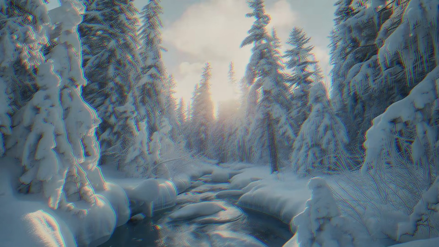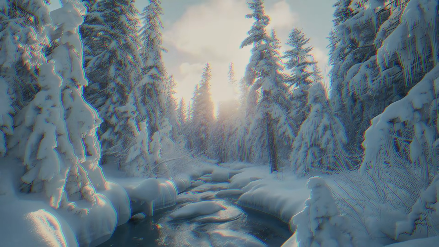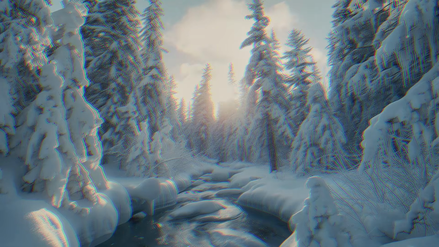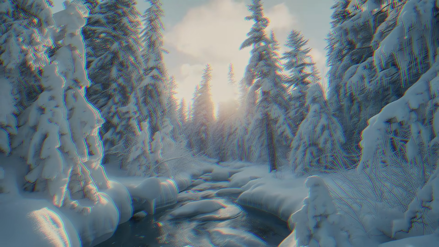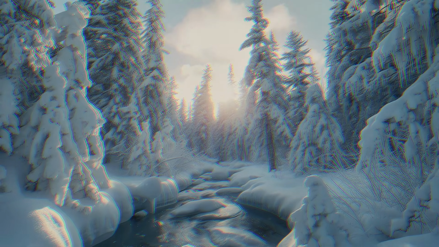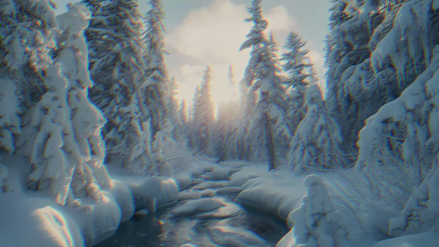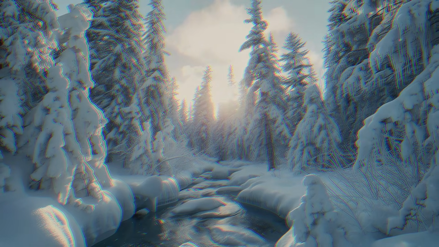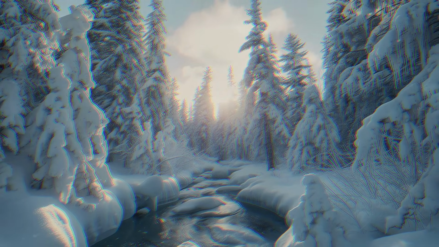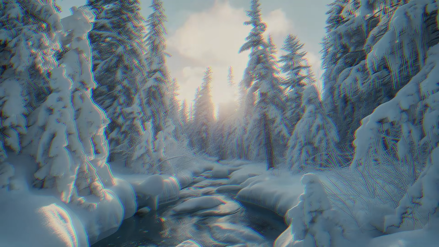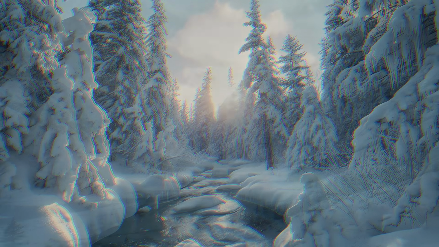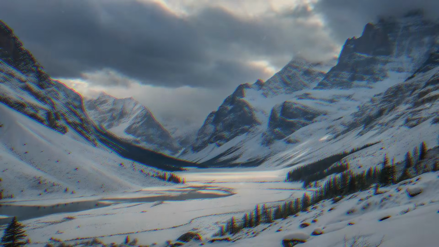The environment does not signal urgency. It does not suggest that something must be noticed quickly. The absence of events allows monitoring systems to remain quiet. Snow maintains this condition by holding the environment steady. It fills space evenly and remains in place.